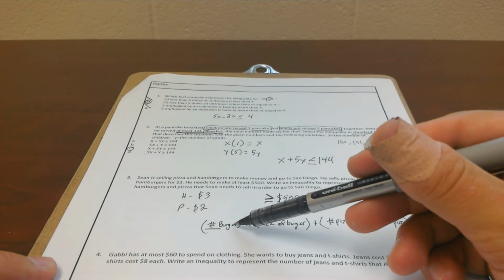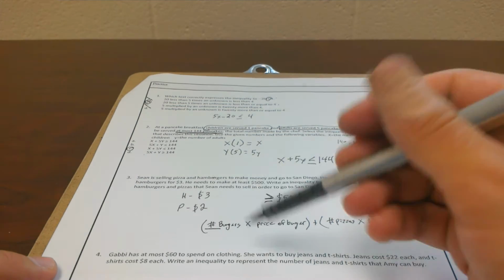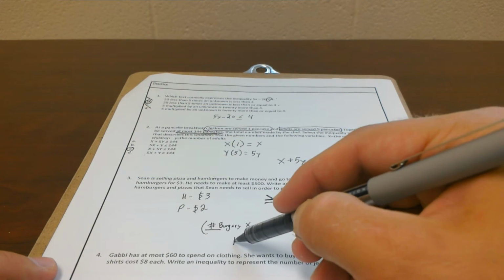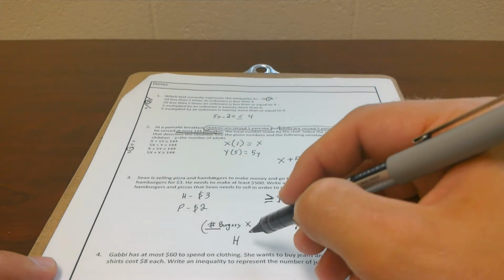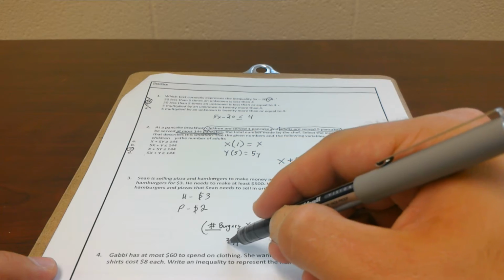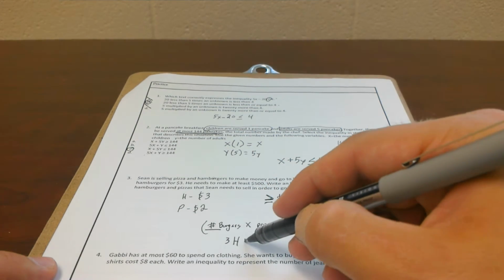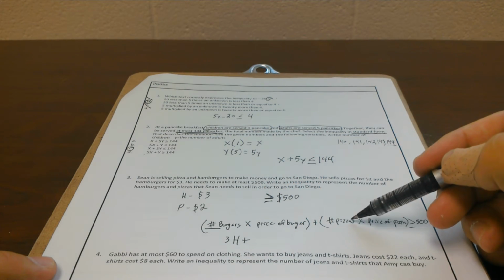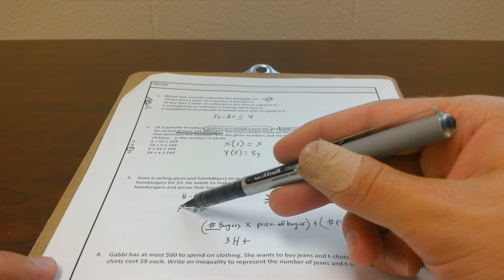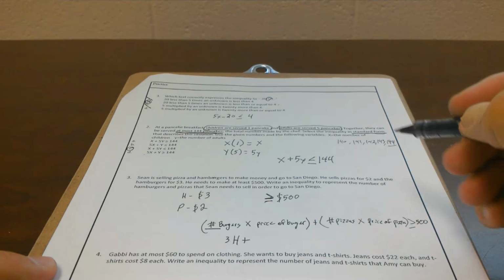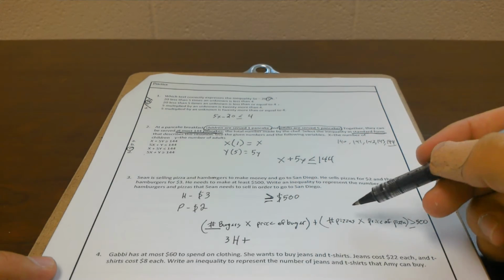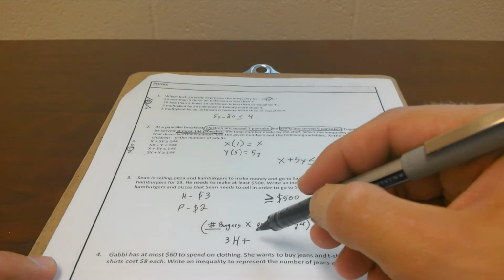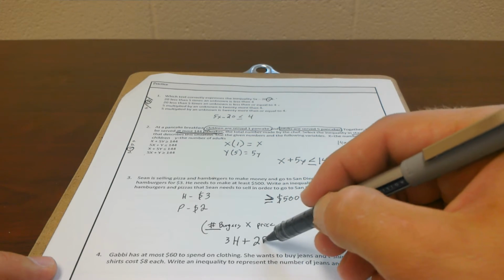So we said the number of burgers, or a quantity we called H, times the price of the burger is $3, so H times 3, or 3H, plus the number of pizzas, we said we're going to represent the number of pizzas as P, times the price of pizzas, which is 2, so P times 2 equals 2P.